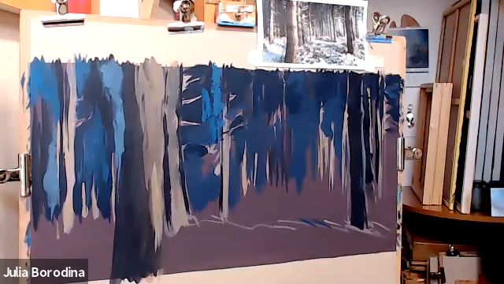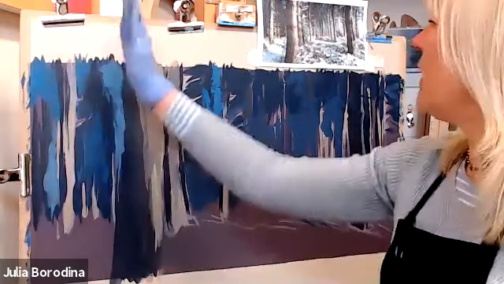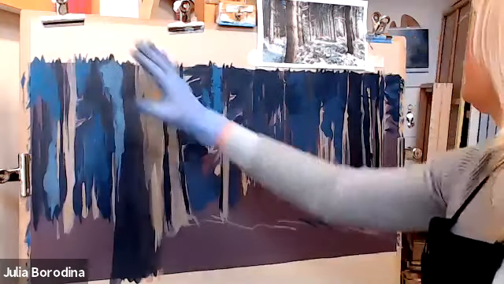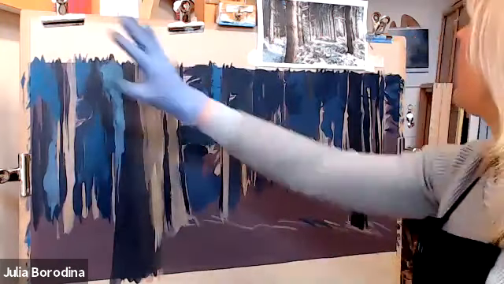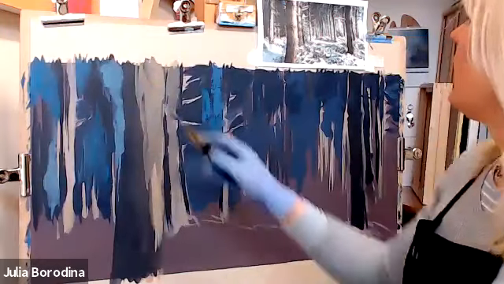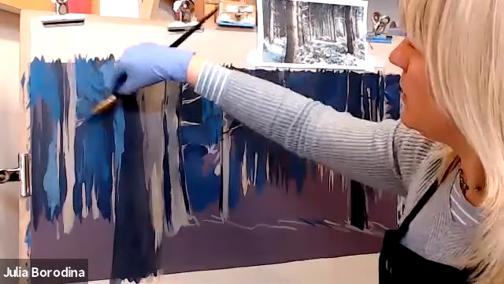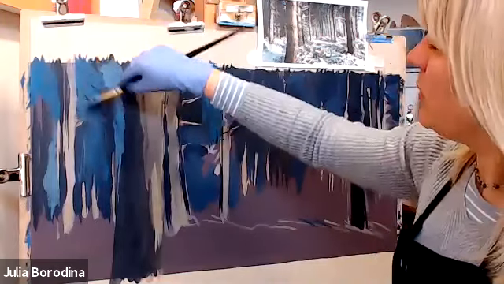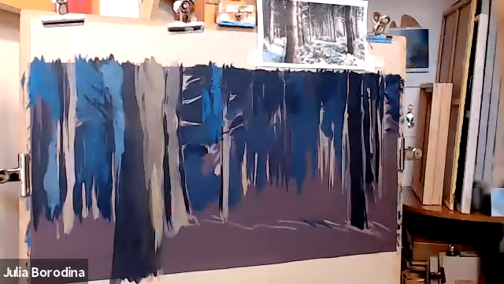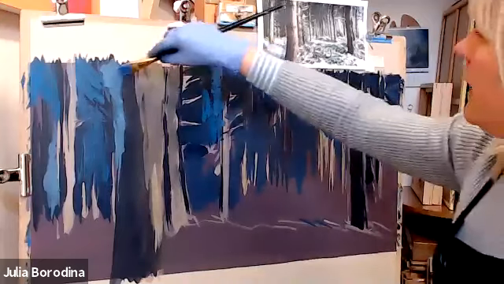And now I need to be careful not to start making all the blue go in lines. I need to find the pattern for it, how it's maybe going through the branches. Maybe it will be going through, kind of connecting.